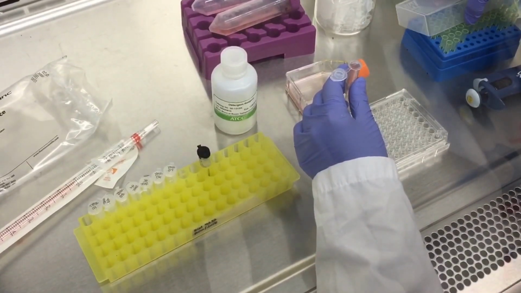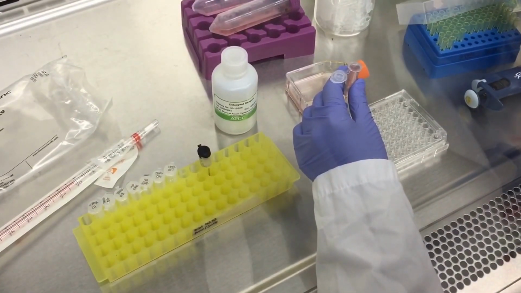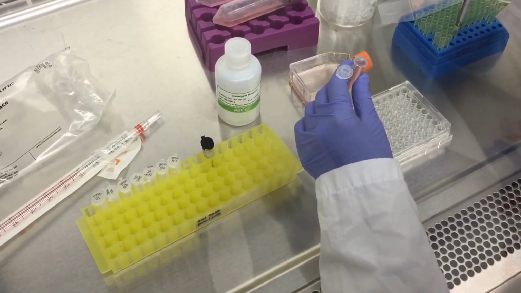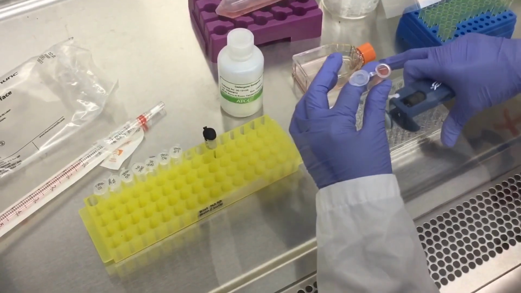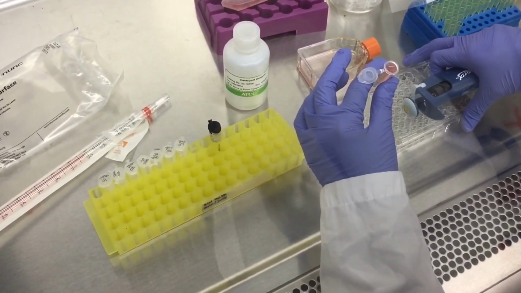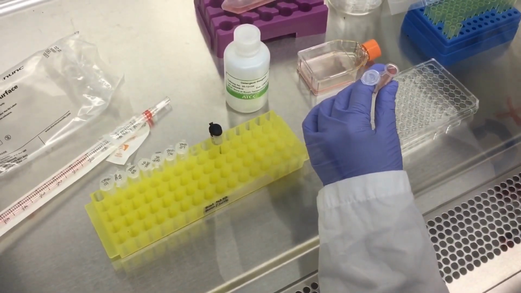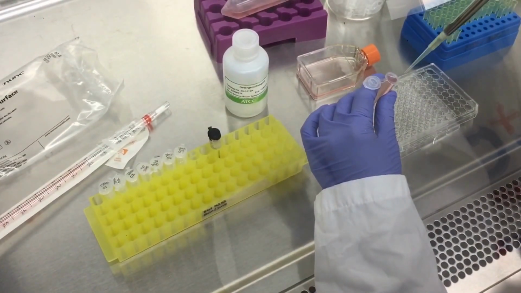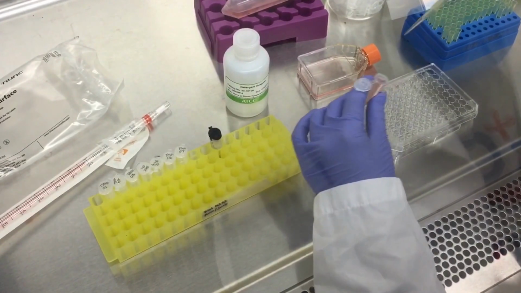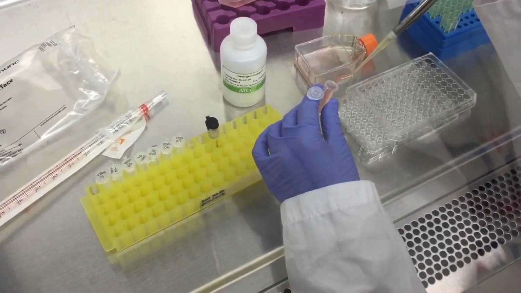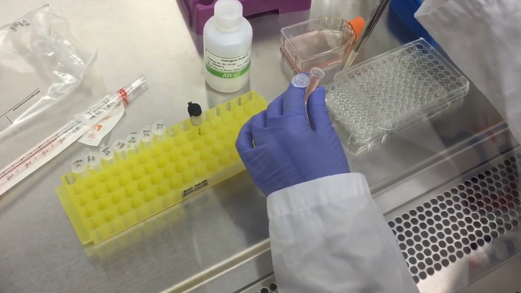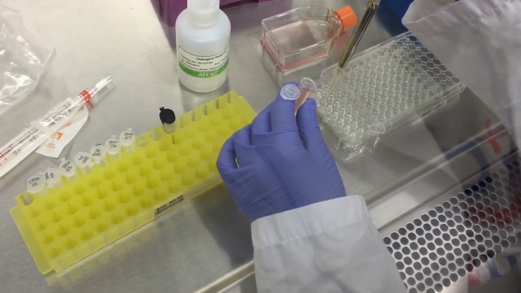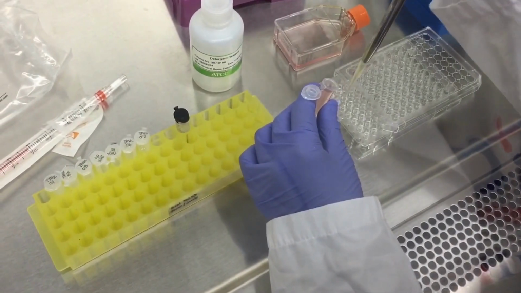Okay, after you've taken out the number of cells you need, you would now pipette in 50 microliters of cells per well. And today we're going to test out 8 compounds in total. One of them is a negative, one is the control, and 6 that are compounds that we're going to test. And for each compound, you would do duplicates, so if you're testing 8 in total, you have to do a total of 16 wells.